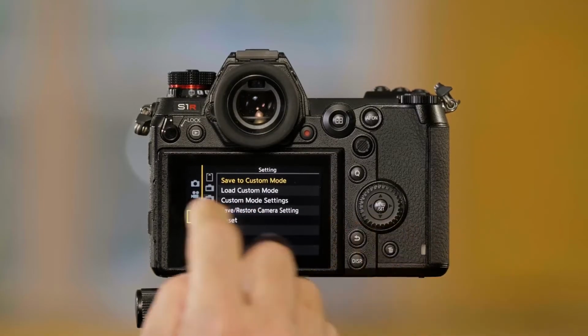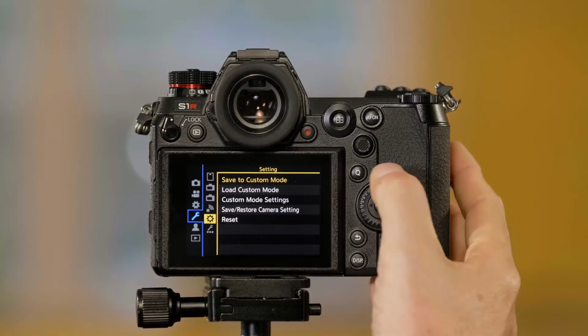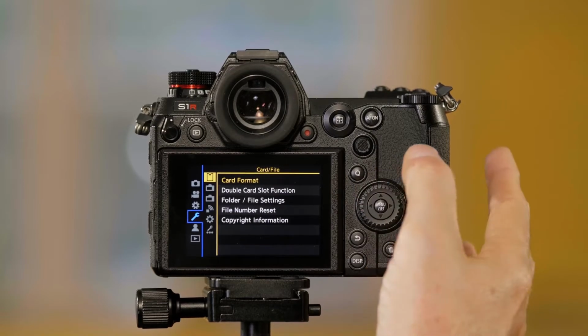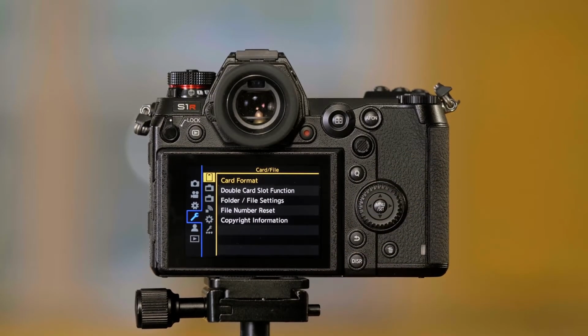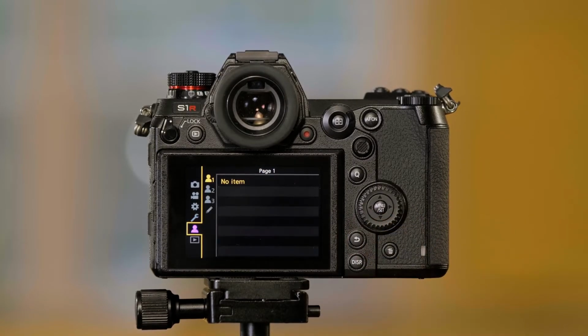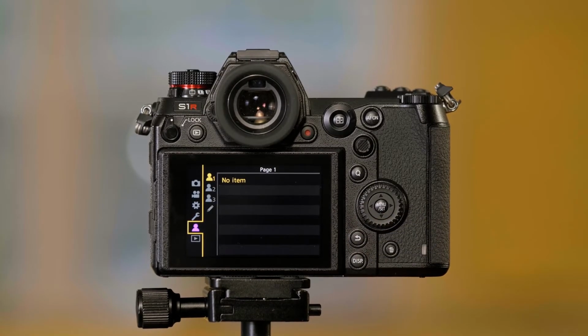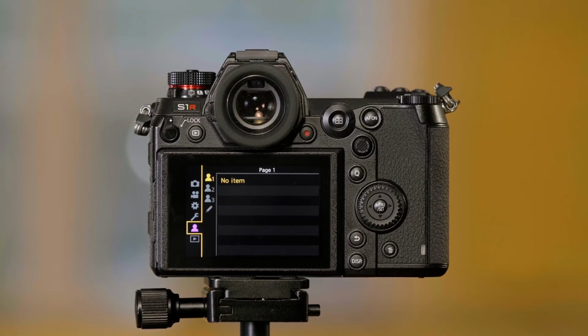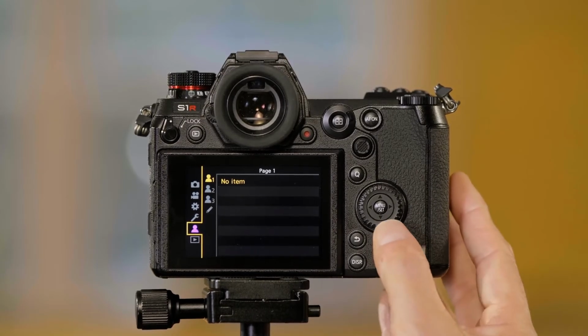Now, the next one down is the wrench. So the wrench contains a lot of settings that pertain to how the camera operates, like card formatting, things like that, resetting the camera. The next one down is My Menu, and we've already made a separate video about My Menu that explains exactly how to use all the features of that.